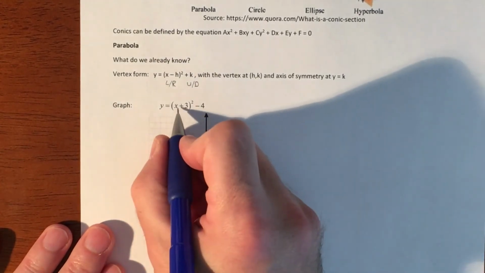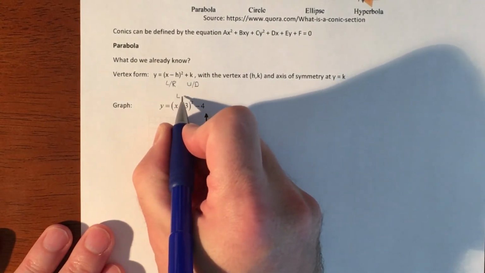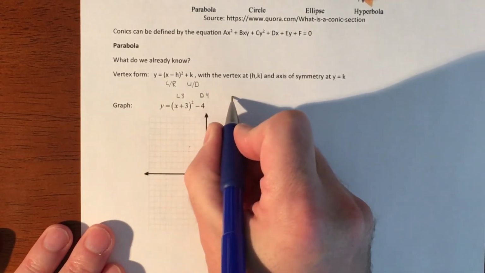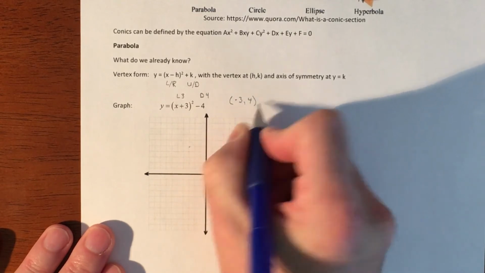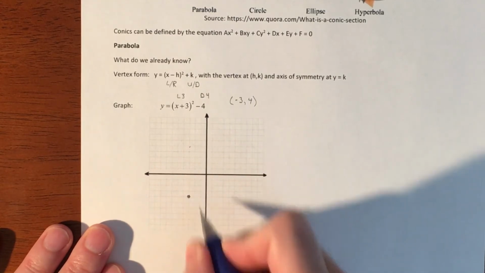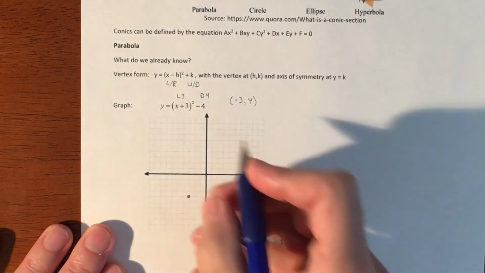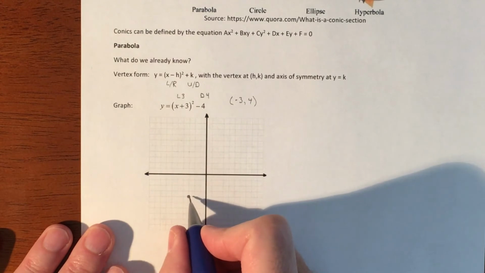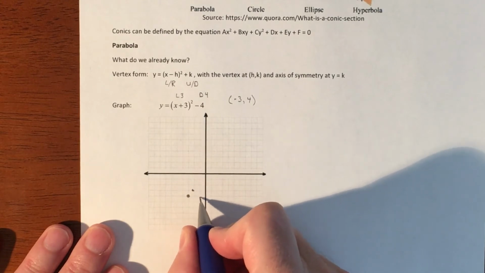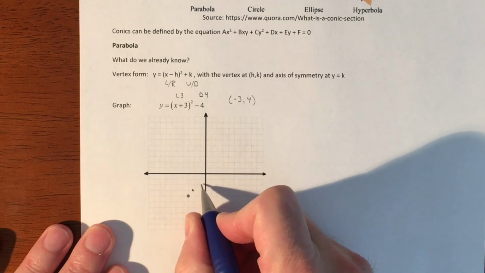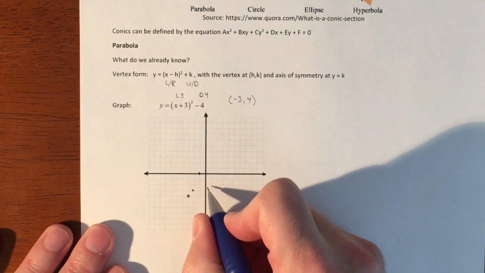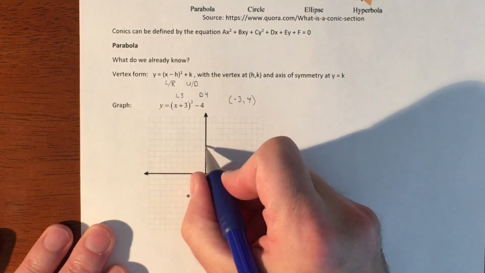So this graph, the x plus 3, is going to shift left 3 and down 4. So your vertex is going to be -3, -4. We'll go 1, 2, 3, 1, 2, 3, 4. And there are two main ways to graph this. One is talking about the fact that this is a quadratic, so we do what's called outs and ups. If we go out 1, we square that value, and that makes us go up 1. If we go out 2 and square that value, that makes us go up 4. If we go out 3, square that value, it makes us go up 9.